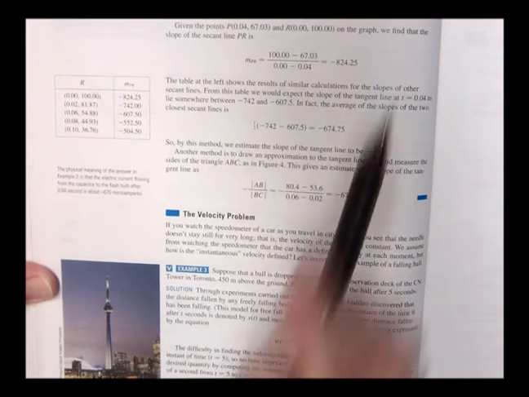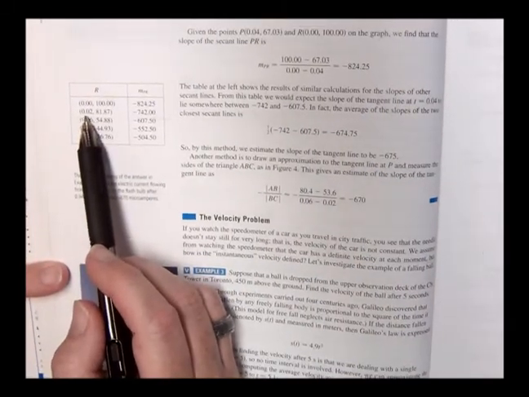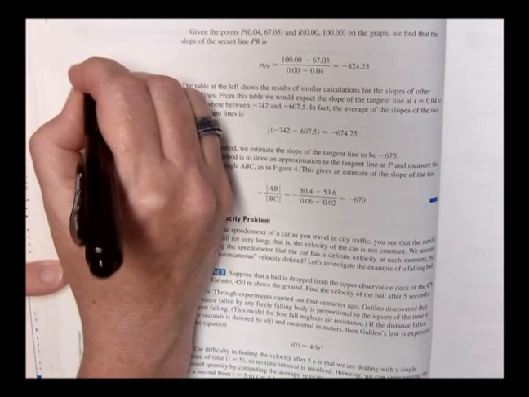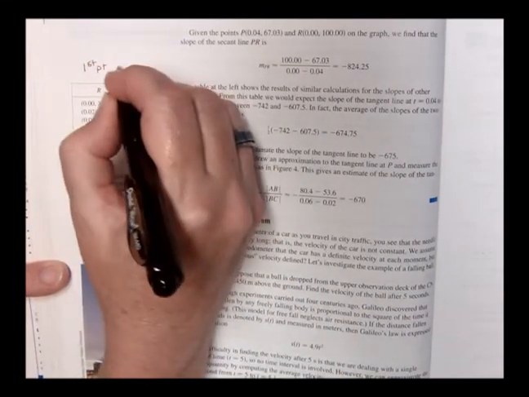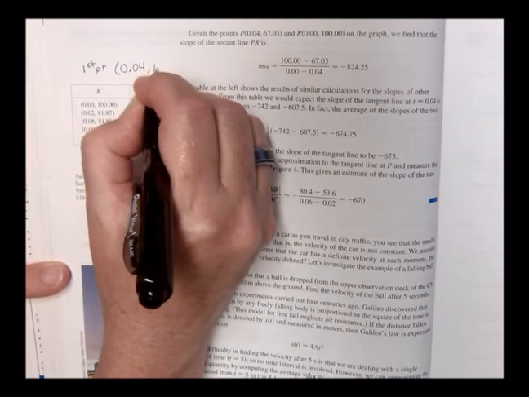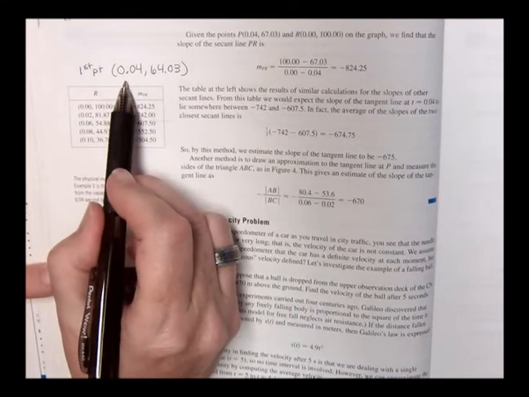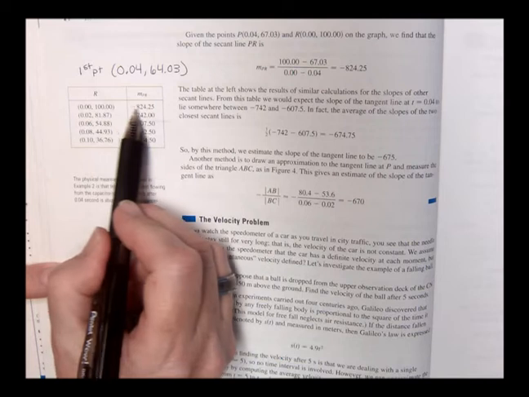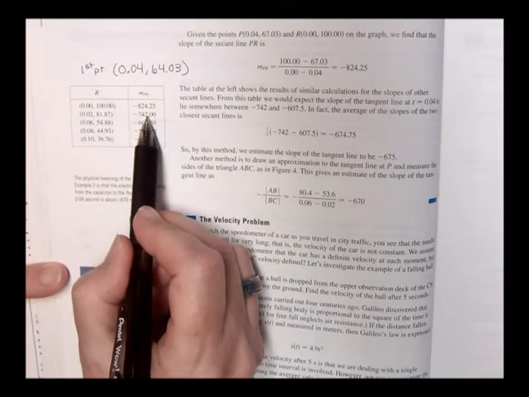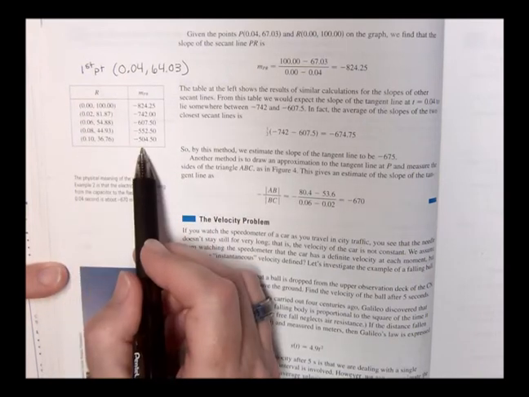Now if I continue to do that with each one of these points, okay, so this is the second point. The first point is my 0.04, 64.03. So this is my first point, this is my second point, this is my slope. This is my first point, this is my second point, this is my slope. I just redo what I did before on all of these.